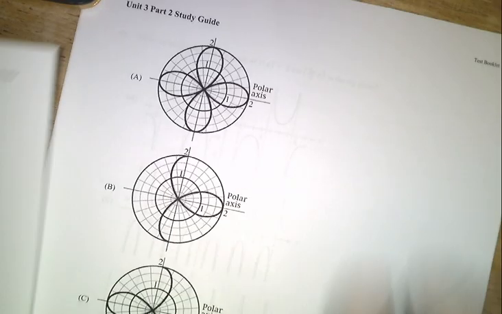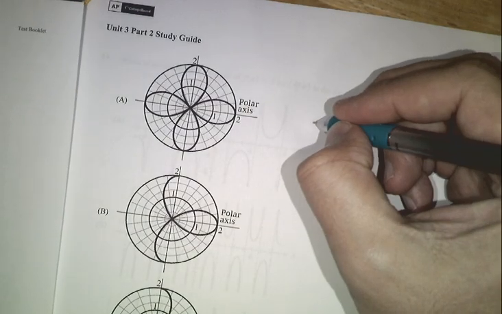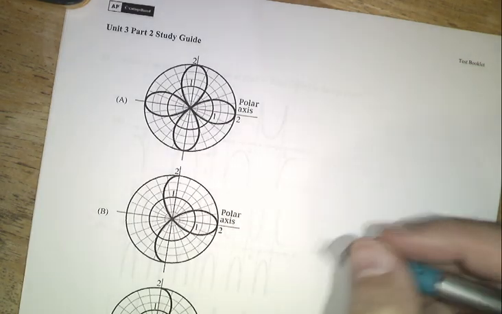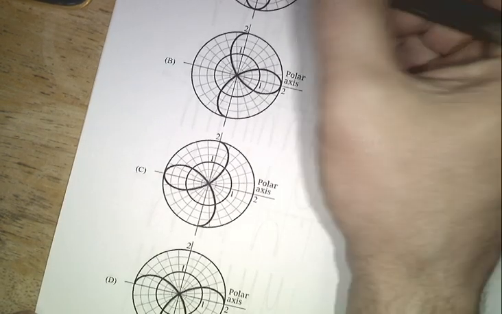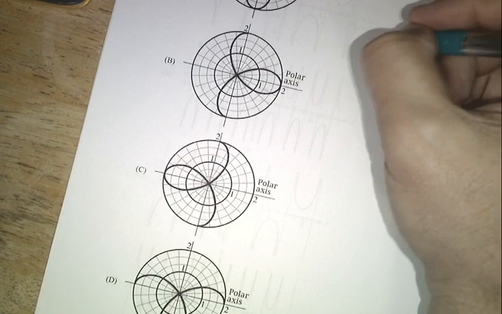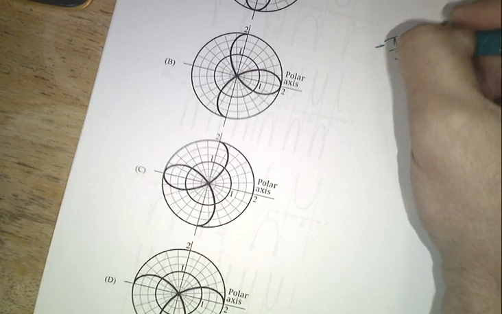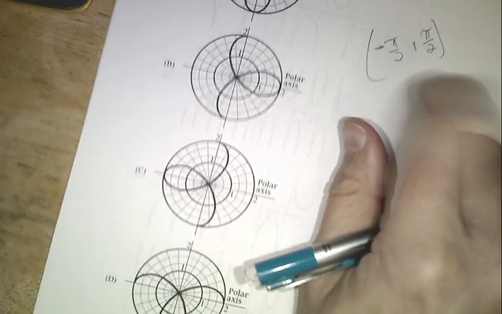So we're looking for, not 2 petals, a rose with 4 petals. Since we only want from negative pi over 2 to pi over 2, that's the limited range.